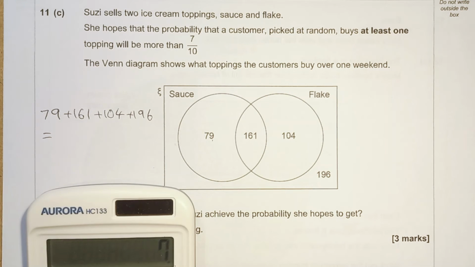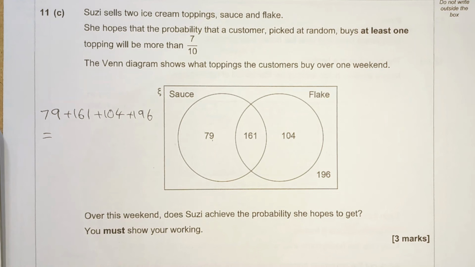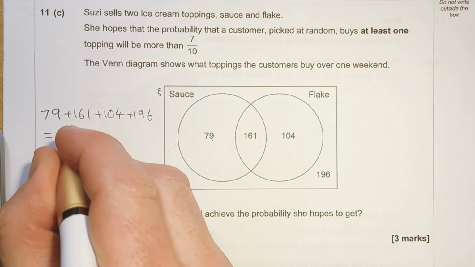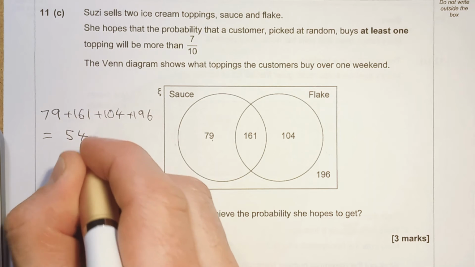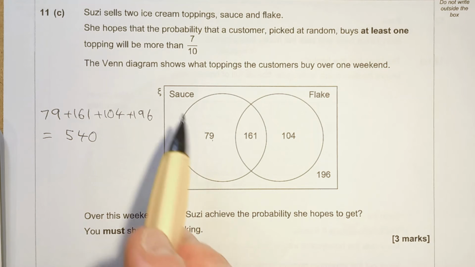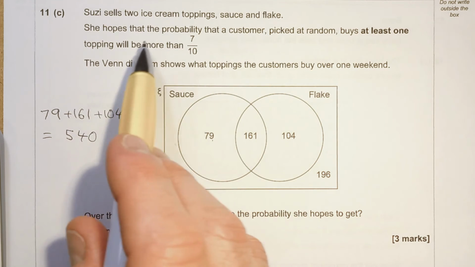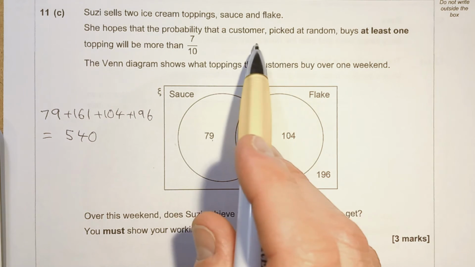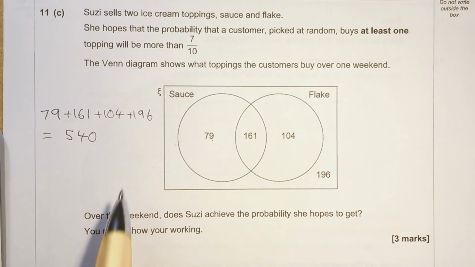If we add those all together, we get a total of 540 people. Now, we're interested in the probability that a customer picked at random buys at least 1 topping.